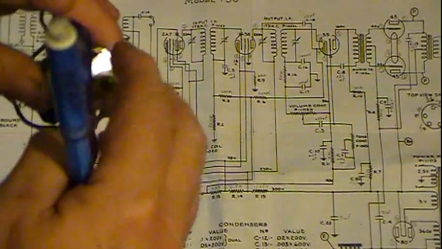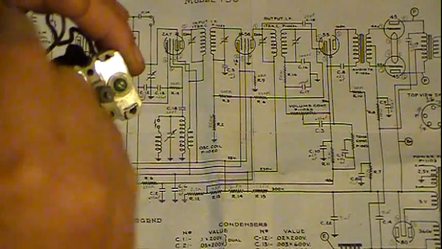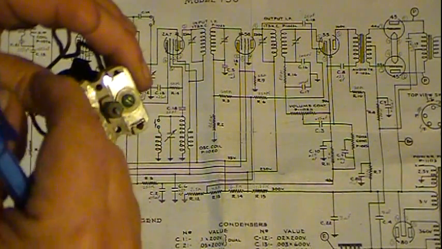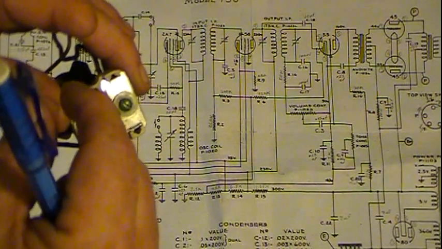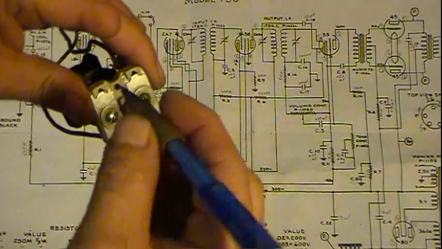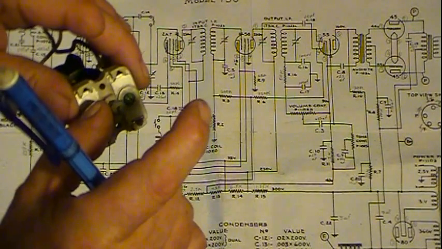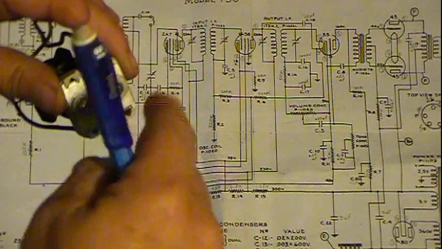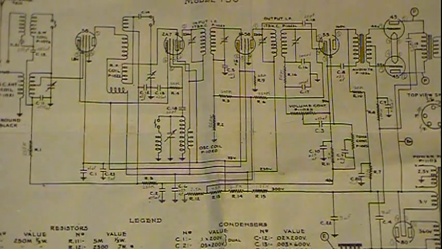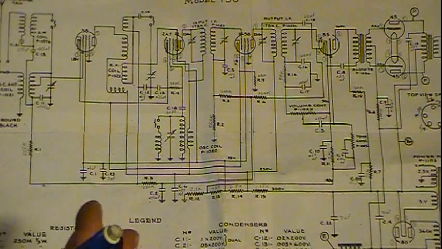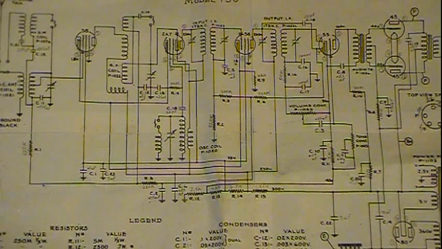It either is just in there and it's got a little slot in it, or a hex in it that you can use your tool to turn, or it may be hooked onto a brass rod that comes out, and you just turn it. That's the only difference. Otherwise they act just like any other transformer.